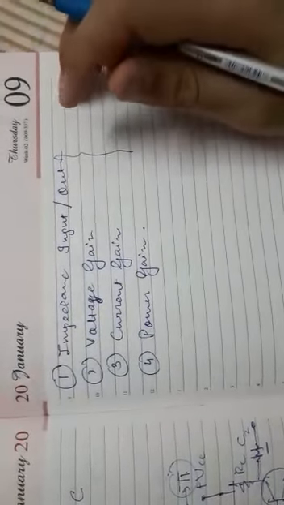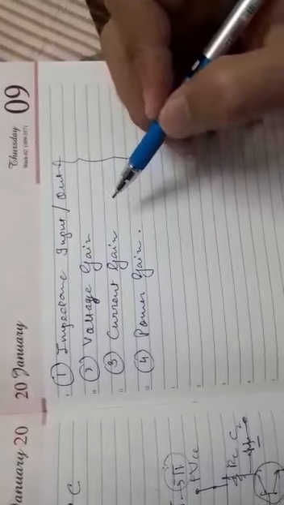Third is current gain, fourth is power gain. All of these parameters we need to find out. As the circuit is now in a simpler form, we can easily get these values, and they can be found by taking one more example on the particular circuit with the T model or pi model.